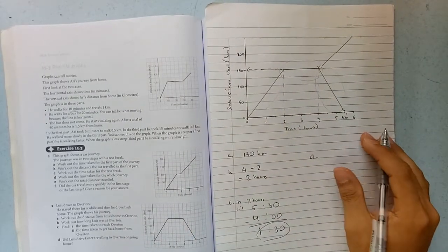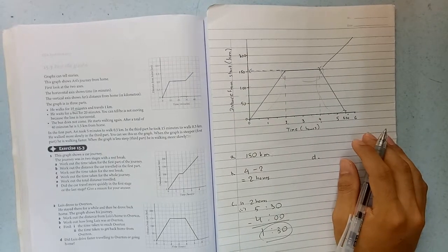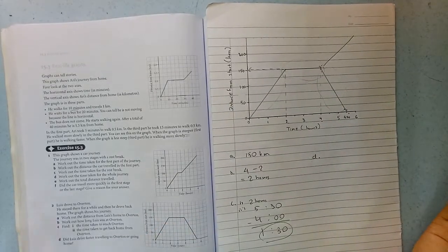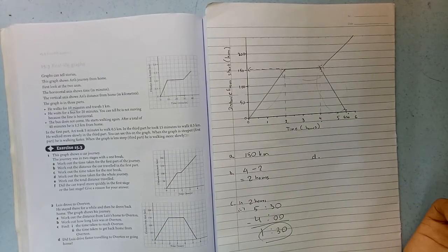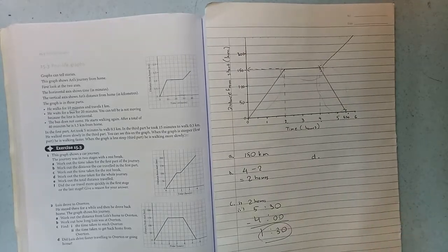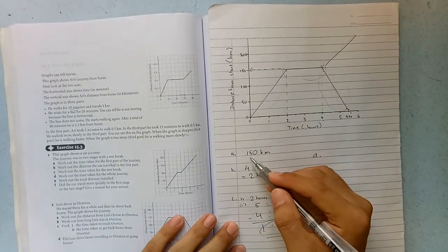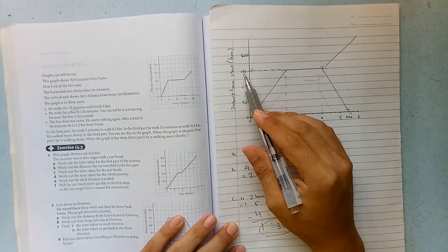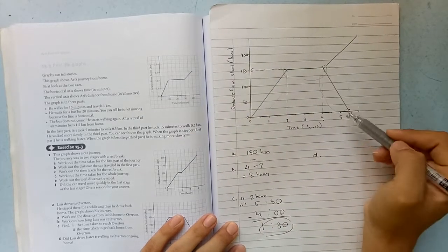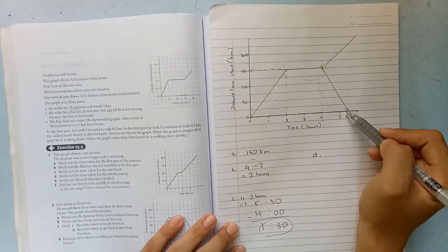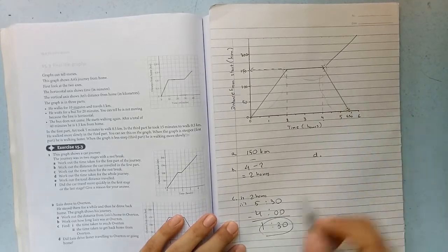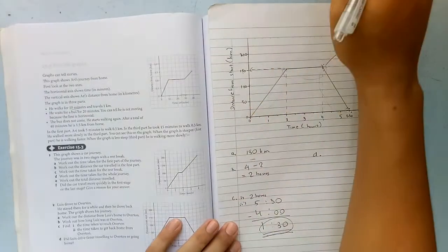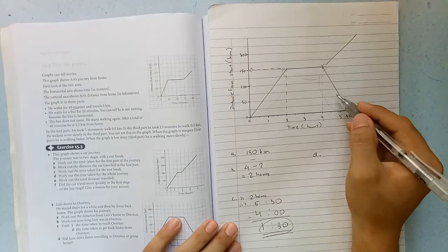D: Did Lewis drive faster traveling to Overton or going home? Just look at the graph, just look at the line. Which one is steeper? Here the distance is the same. The first part he took 2 hours to travel 150. The same thing here, 150 to 0, which means 150, but he only had to travel 1 hour and 30 minutes. The time taken here is less, which means he is traveling faster. So the line here is steeper.